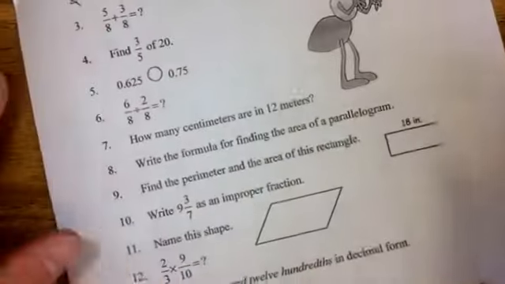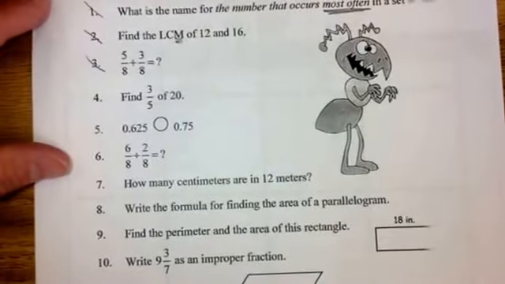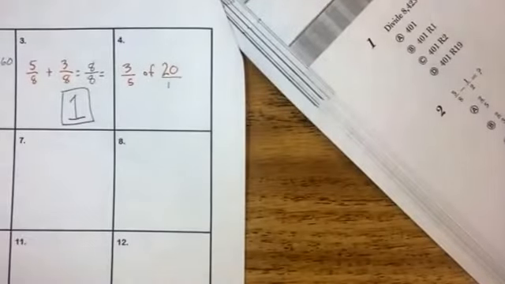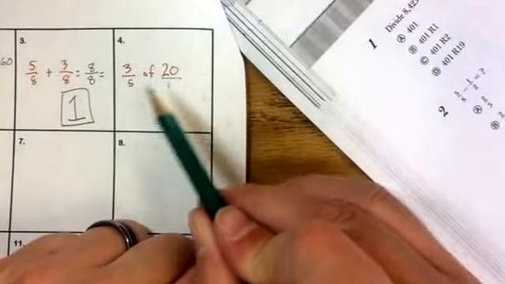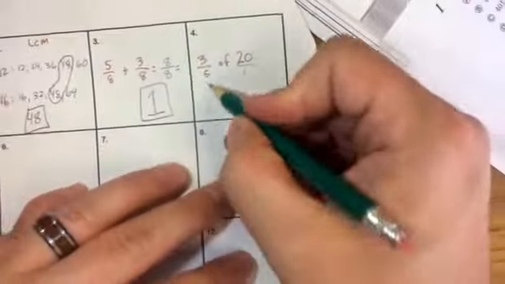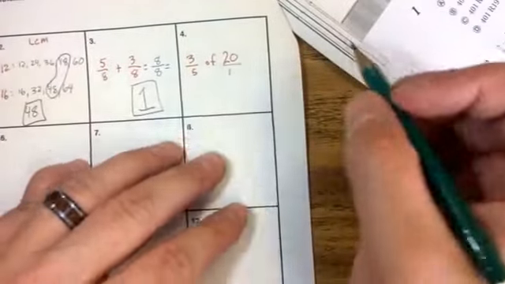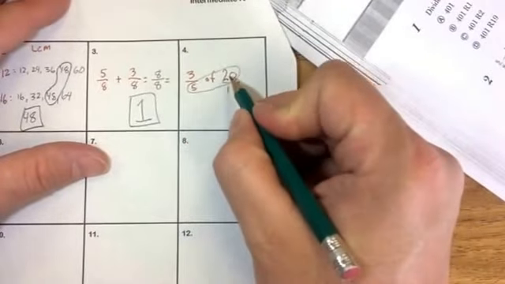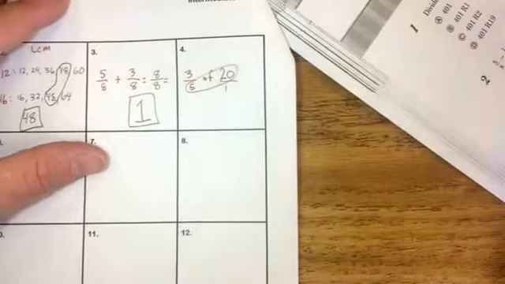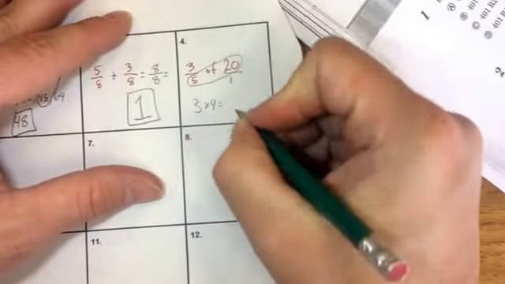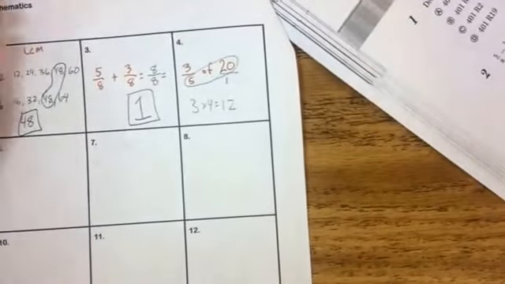Okay, and then for number 4, we need to take a look at 3/5 of 20. And there's always two or three ways to do a problem. I've been teaching you guys for a while that you can go ahead and multiply top times top, bottom times bottom, and then reduce. But I want to show you that you can actually reduce beforehand. I know that 5 and 20 are multiples of each other, or factors of each other. So I know I can reduce by 5. 20 divided by 5, which I'm going to do anyway, is going to give me 4. So now I can just do 3 times 4, and I know that I have 12.